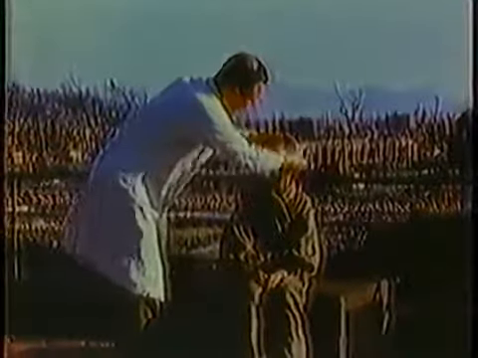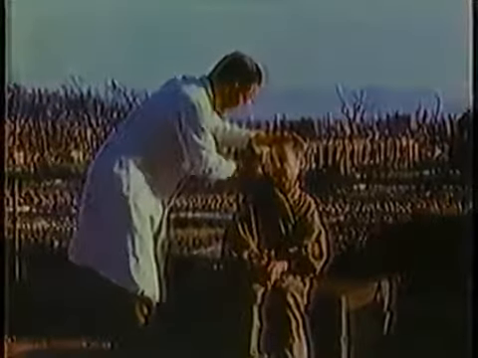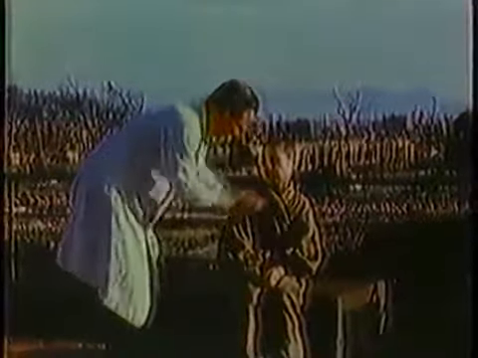Here is one child who did not die. Here is the face of just one who witnessed that morning, the sun that rose from the west.